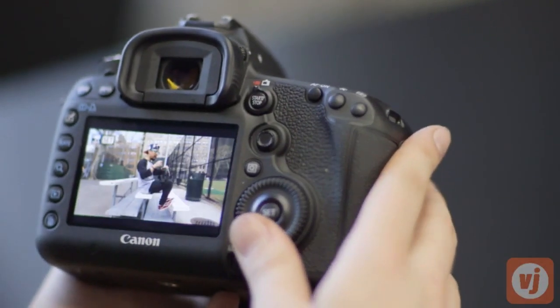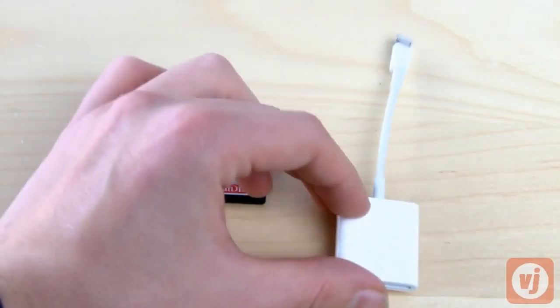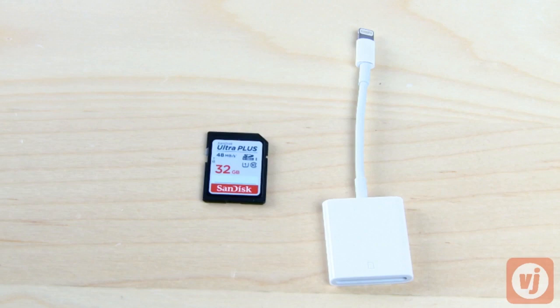So there's our DSLR, with really pretty images. The first Apple adapter you can get is this one, and it's a lightning adapter on one end that goes into your iOS device, and on the other end is a card reader. You can take the card out of your DSLR camera and then pop it in here and then connect it to your iOS device and import your footage.